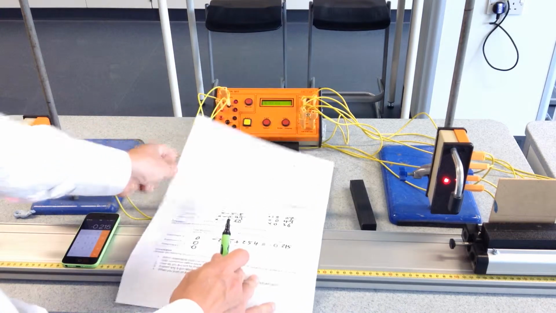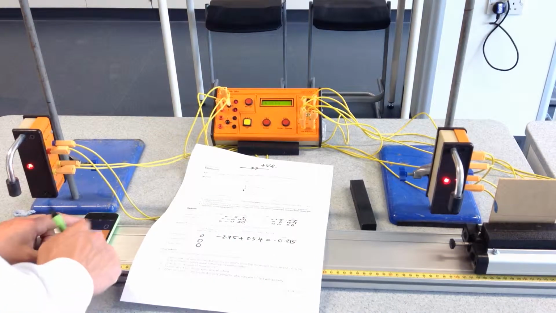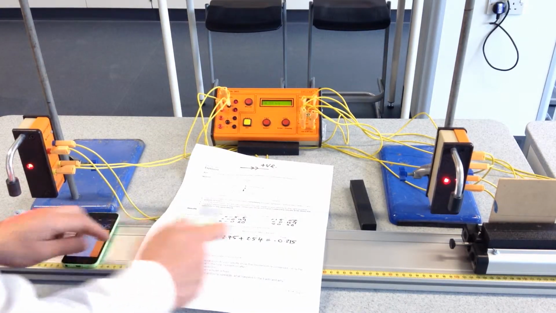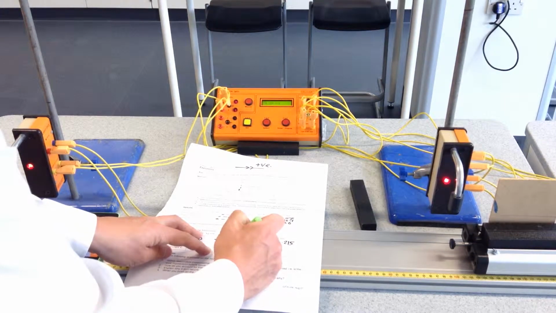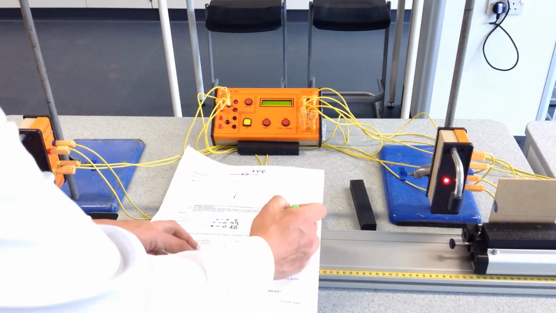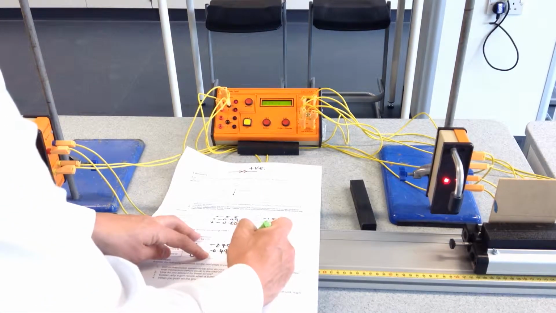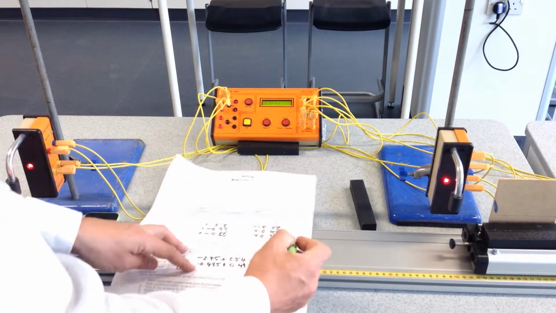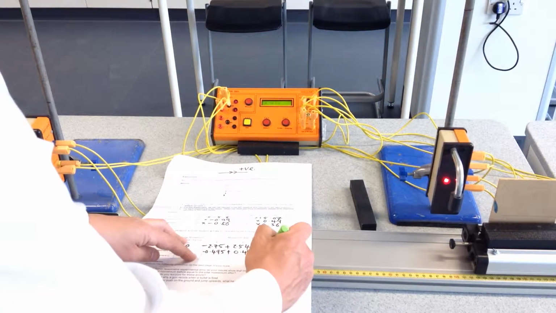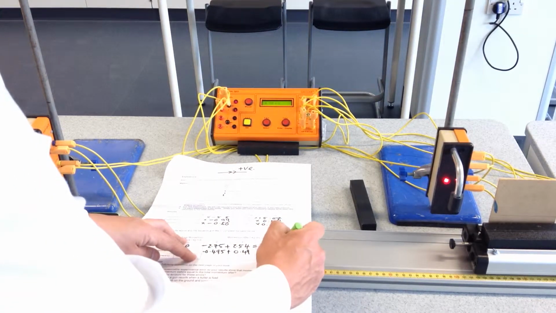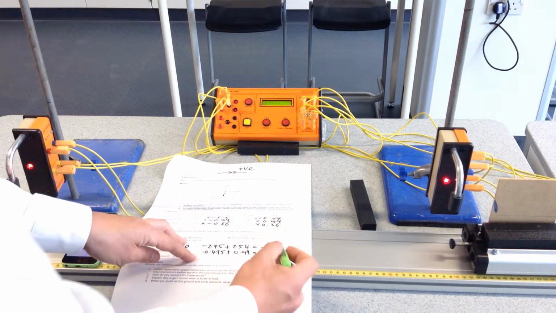Let's try with the next one. This is minus 0.495. 0.49, really multiplied these two together, and the difference there is minus 0.005.